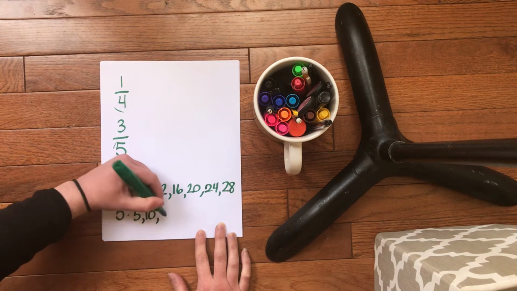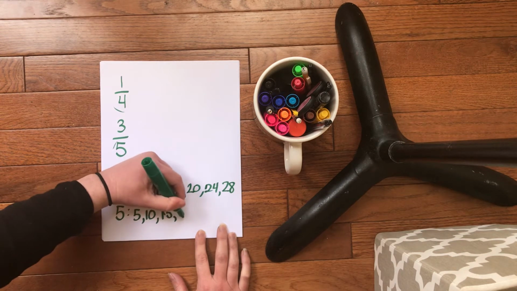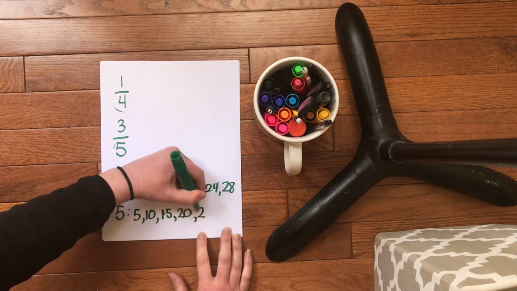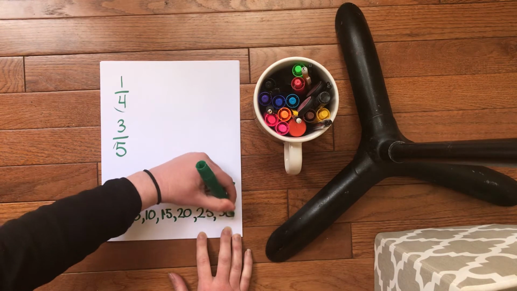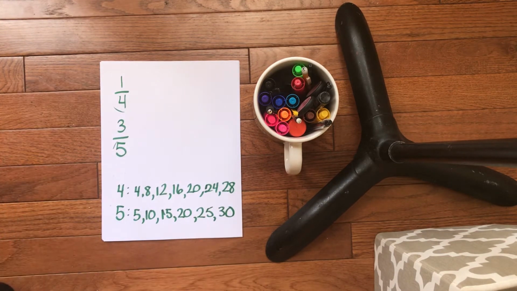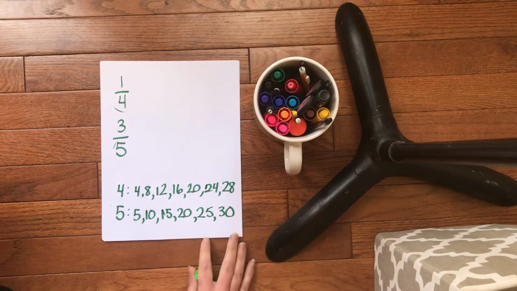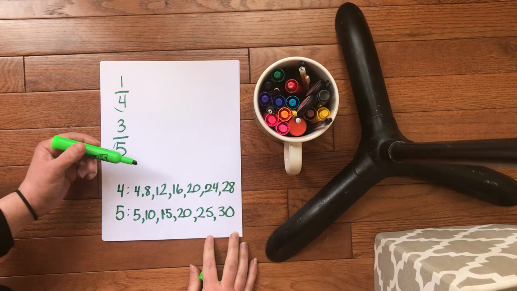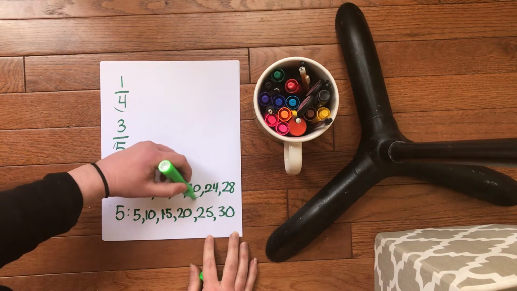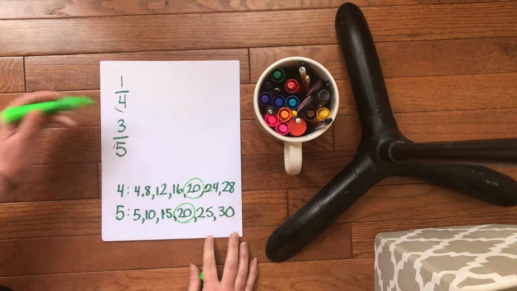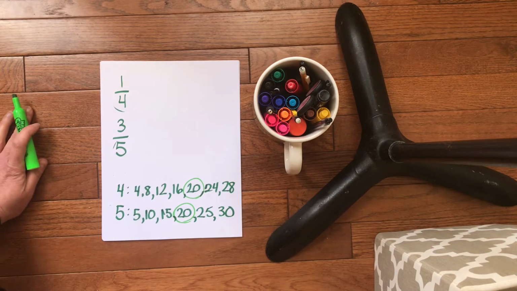Don't need a song. 5, 10, 15, 20, 25, 30. All right, let's take a look for our least common multiple. I see 20. That's my only common multiple. So my least common multiple is 20.